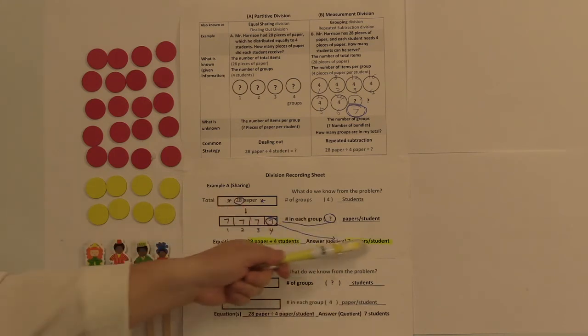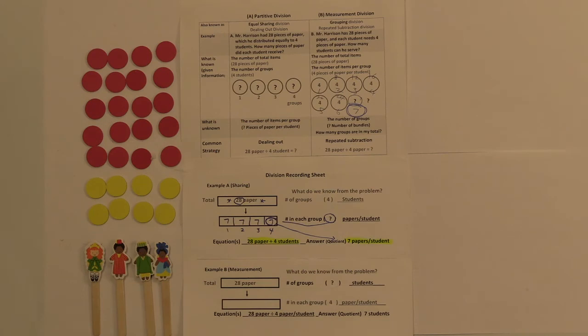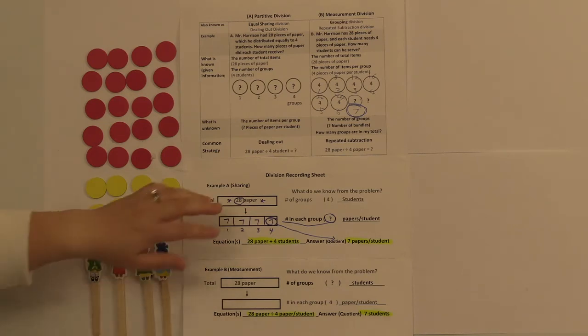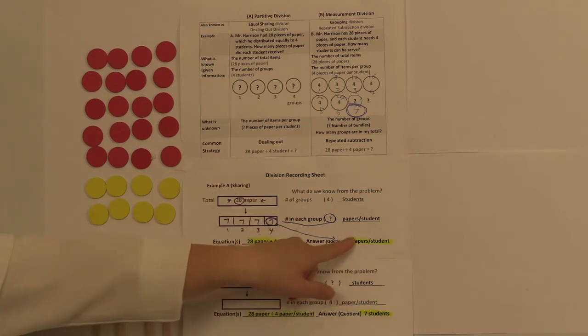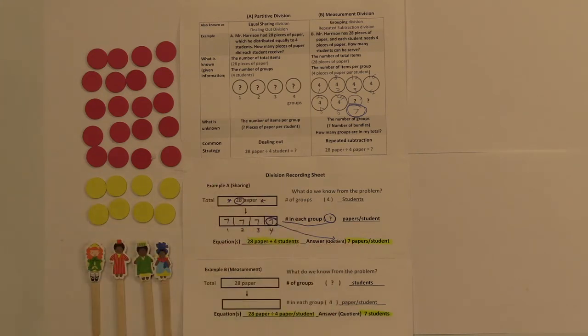The first problem, the 7 represents 7 papers per student. But this time, they look the same, 28 papers, but this one I divide by 4 papers per student. My answer is 7 students. The unit has changed. But they need to understand the concept and be able to pick the right unit. Depending on the problem context, the unit can change. So a lot of times for tests and problems, they have the answer, but they also need to know what the answer represents. What's the unit for the answer? That's the important part. Okay?